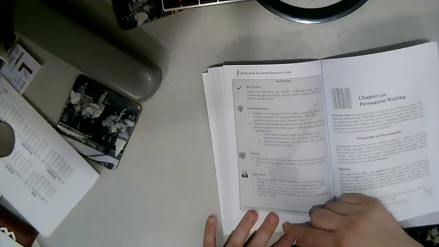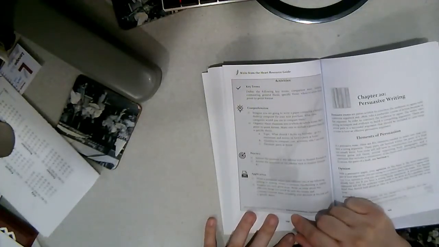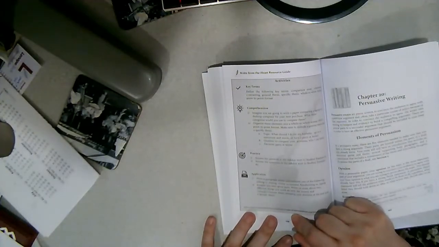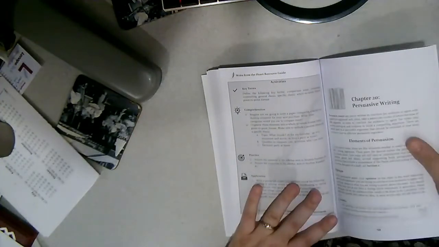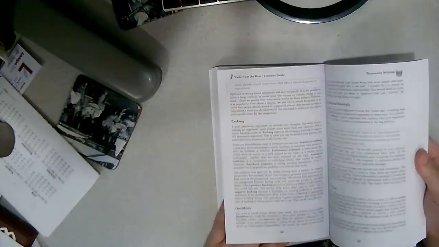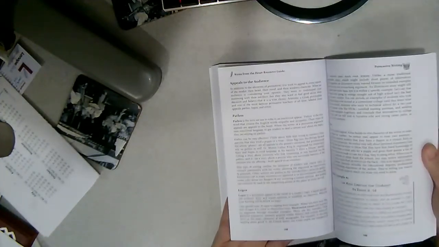And if your child's read this chapter, your child knows exactly what a specific thesis is, where it goes in the paper, and how to do that. Then we have a chapter on persuasive writing, and it explains the elements of persuasion, how to have backing.